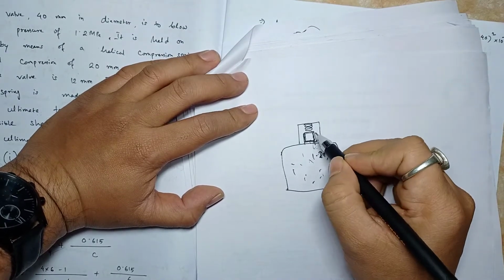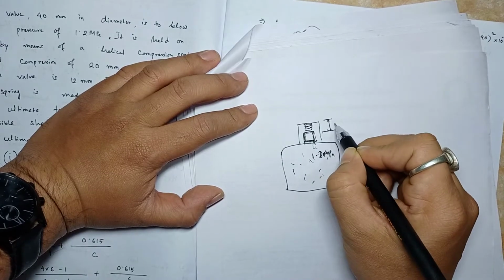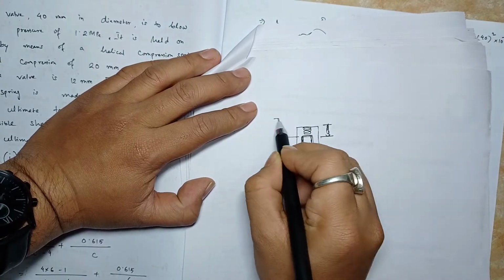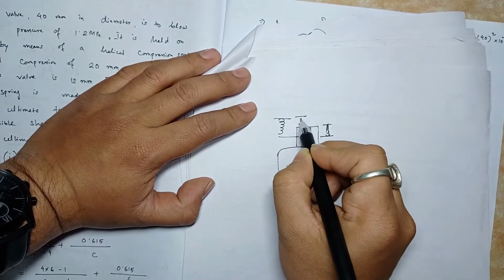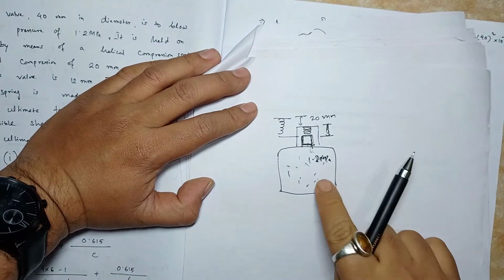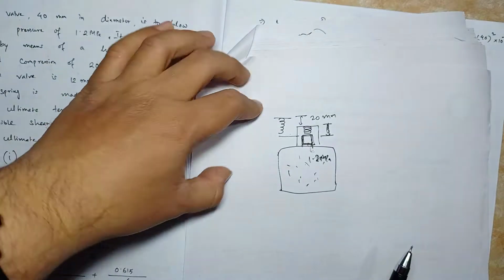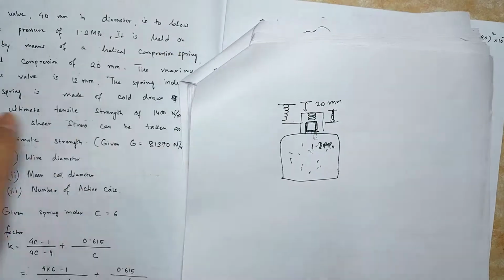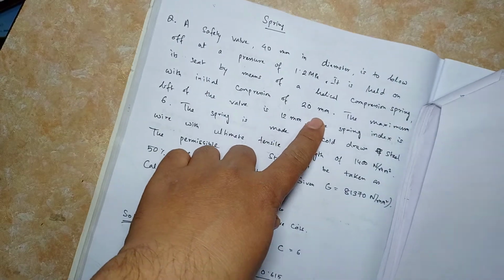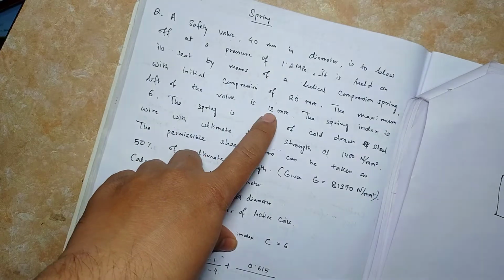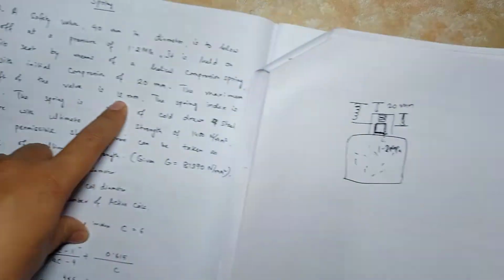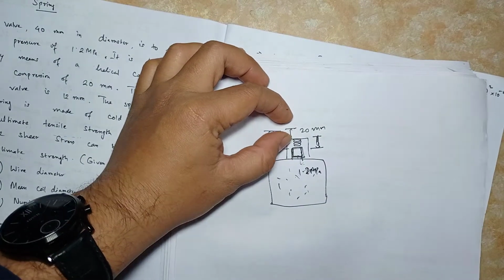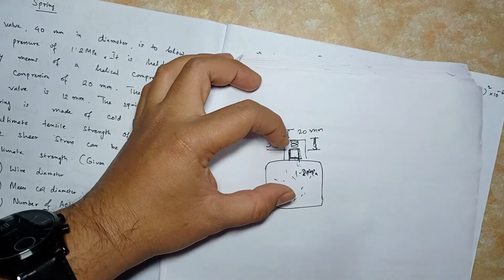The spring is a compression spring, and it is already compressed from its initial length. Let's say the initial spring length is this much. It is already compressed by 20 millimeter because of the pressure. So the spring is compressed due to the pressure, but it can be compressed further. Initial compression is 20 mm, but the maximum lift of the valve is 12 mm. That means it can still be compressed by an additional 12 mm.